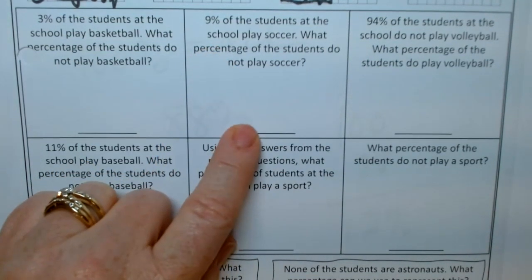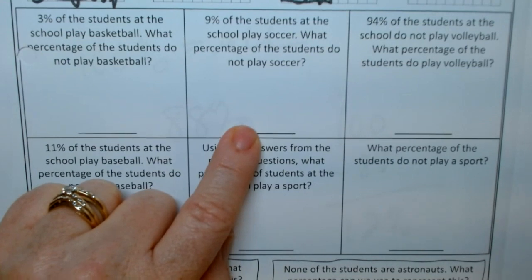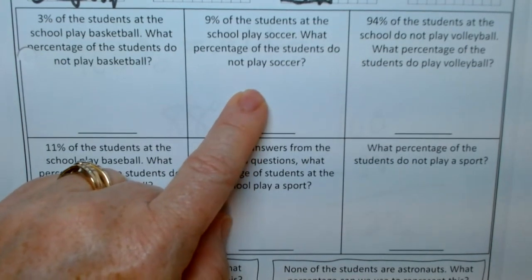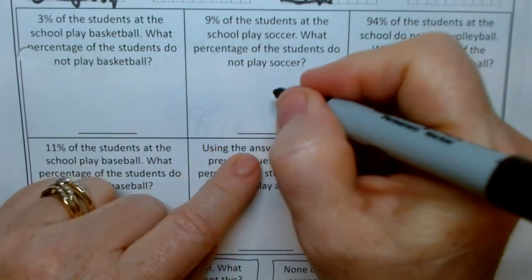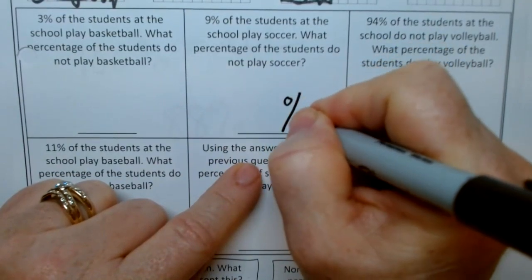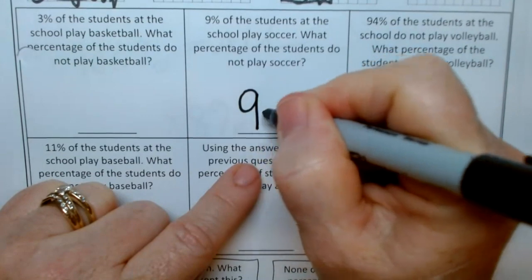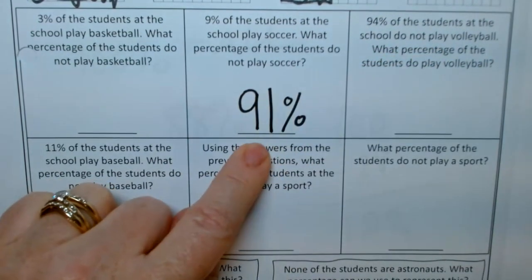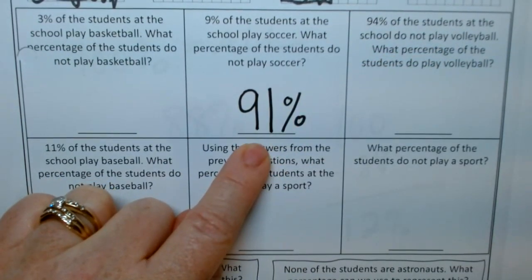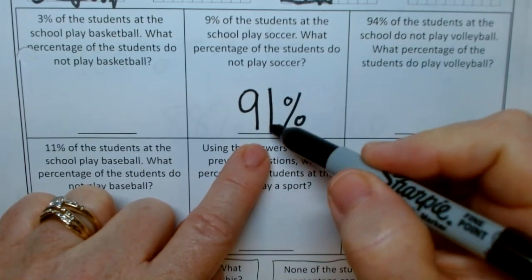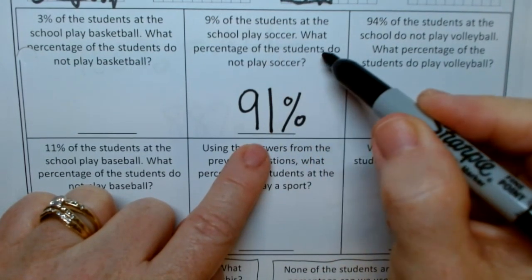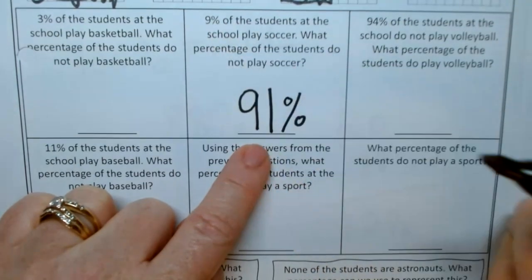Just shout it out. What's the answer? How many do not? They don't even tell you how many kids there are. Does that matter? No, because we're dealing in percent. Percent doesn't matter how much the whole is. It'll just give you based on 100. And it's really easy to scale it up and down. So how did I get 91? I had 100%. That was all the kids. Minus 9. That gave me 91.